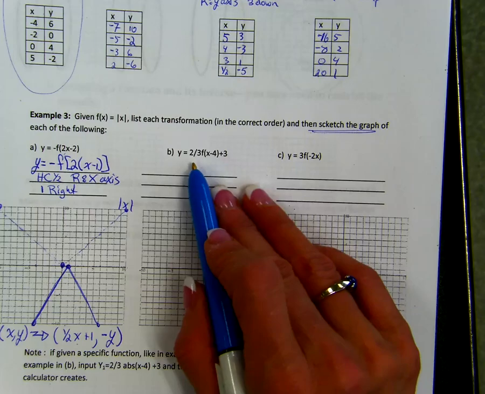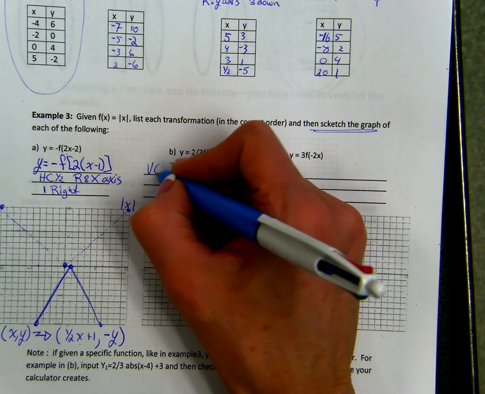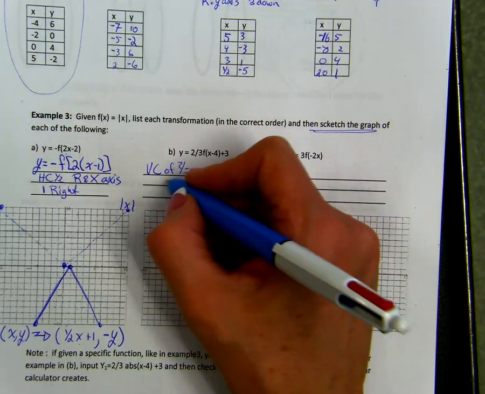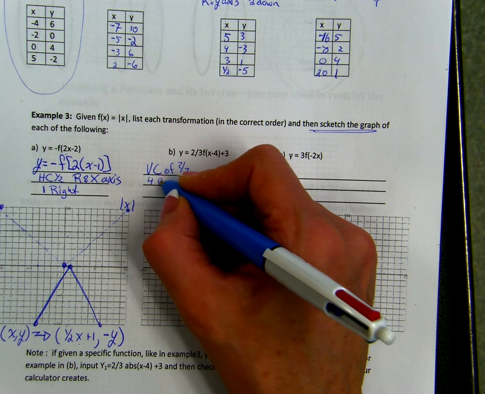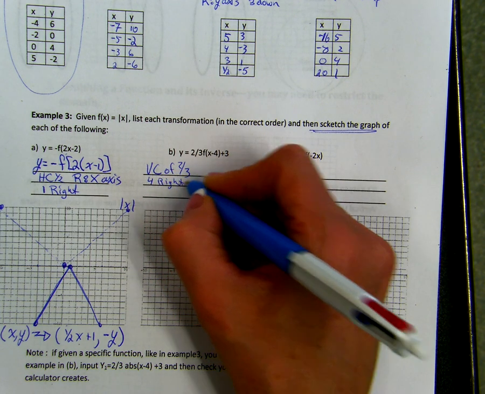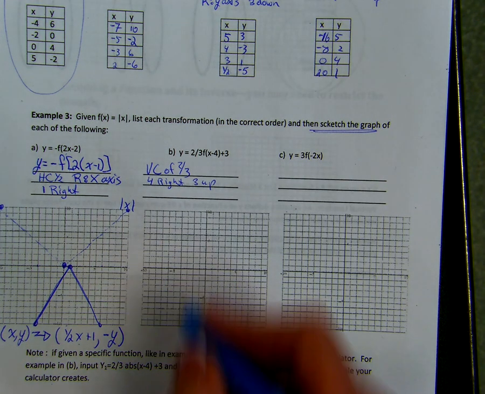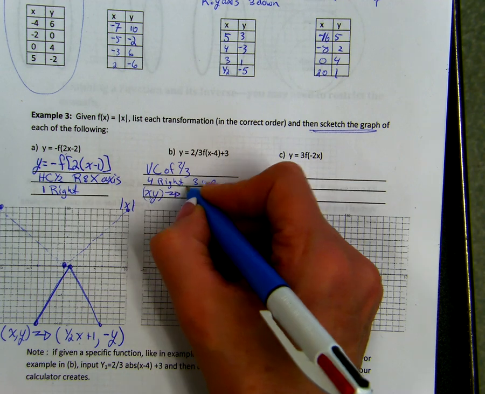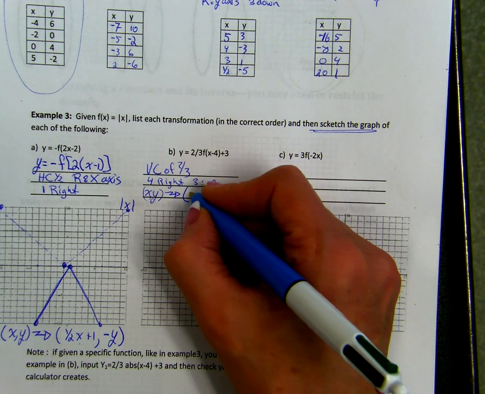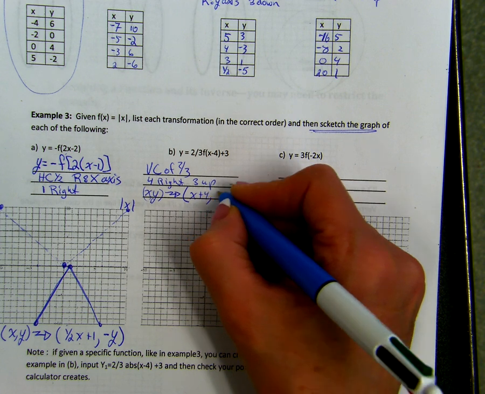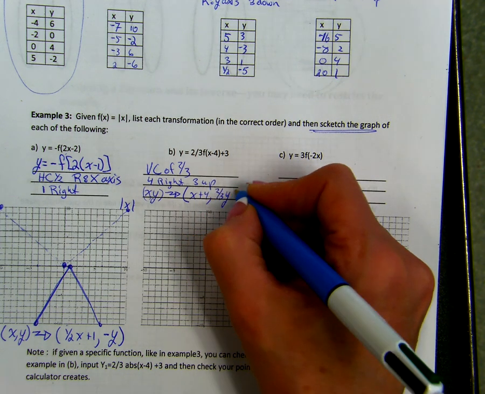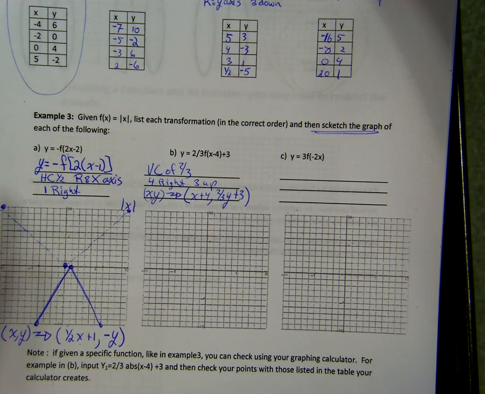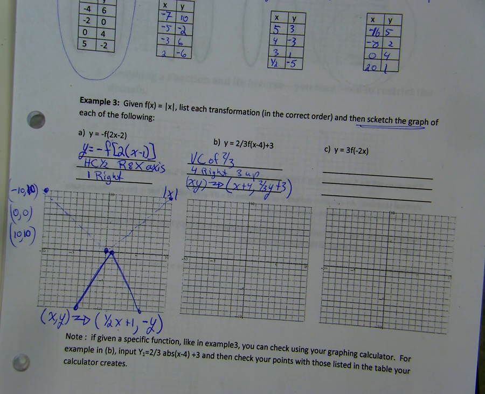All the transformations at once. This one is a vertical compression of 2/3 and moving it 4 units to the right and up. My mapping is going to take a point x, y and move it over to x plus 4, 2/3 y plus 3.